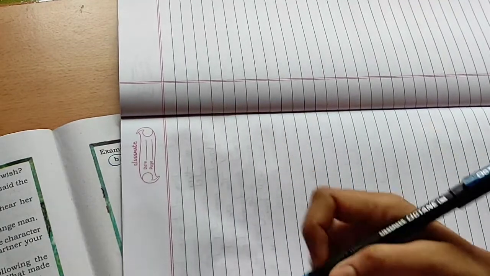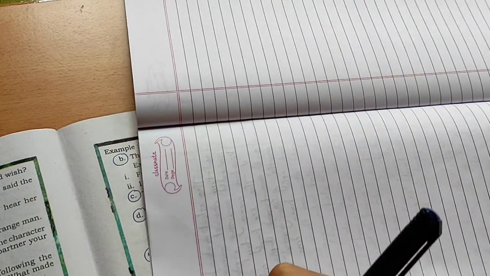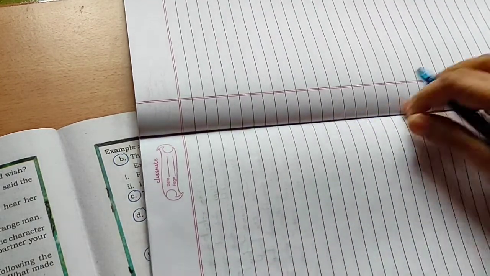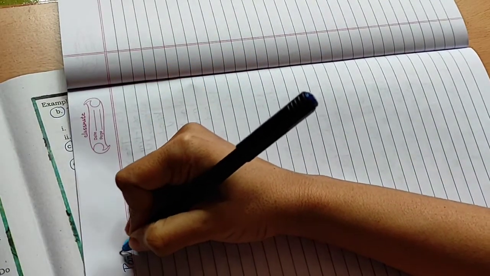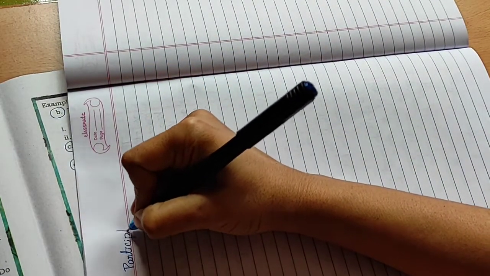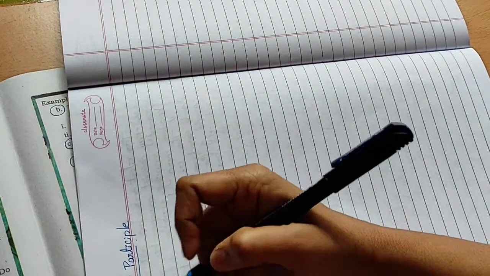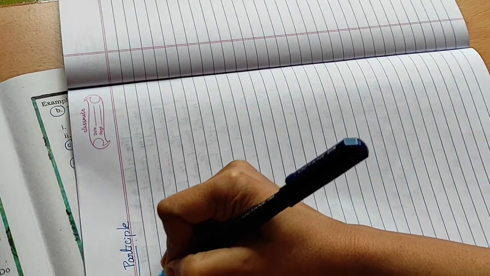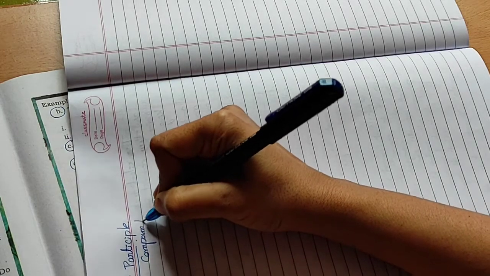Okay, if we see passive construction, the first method, we will see past participle to make compound verbs.